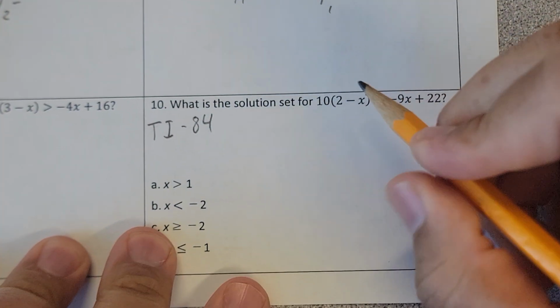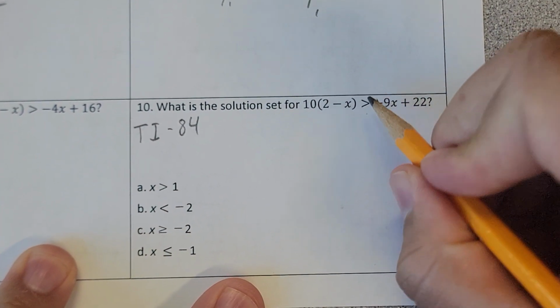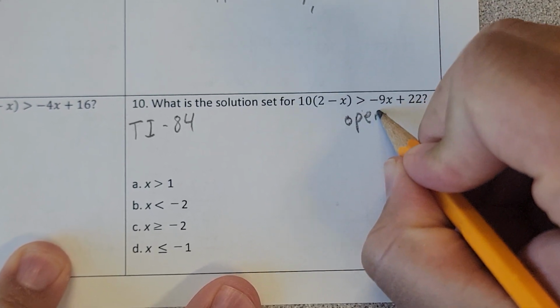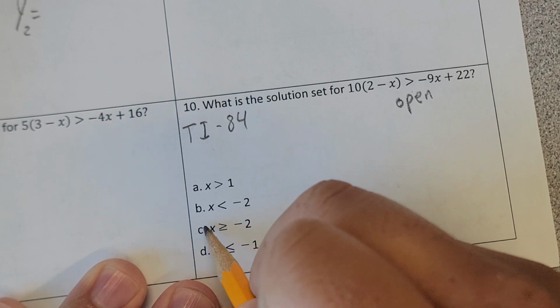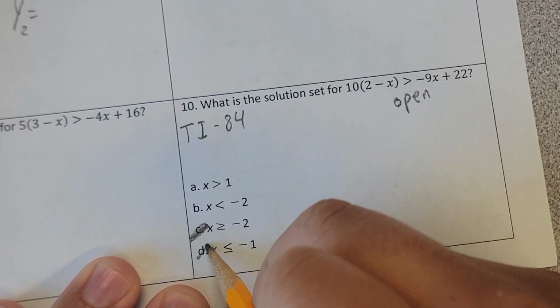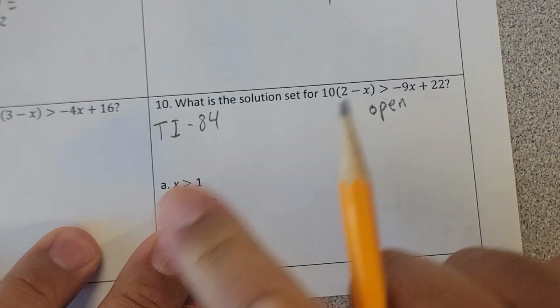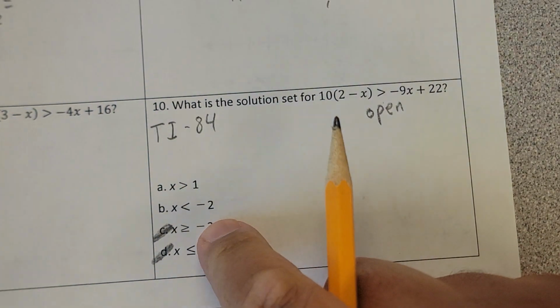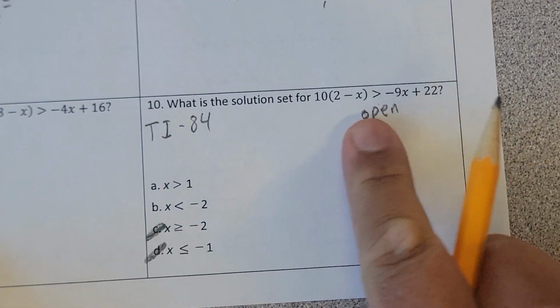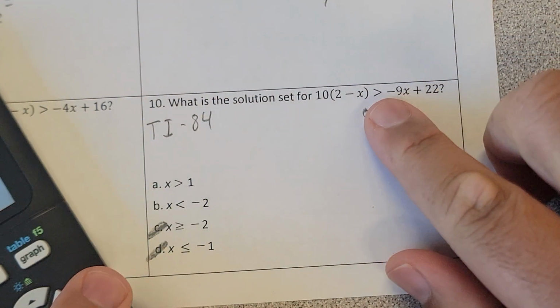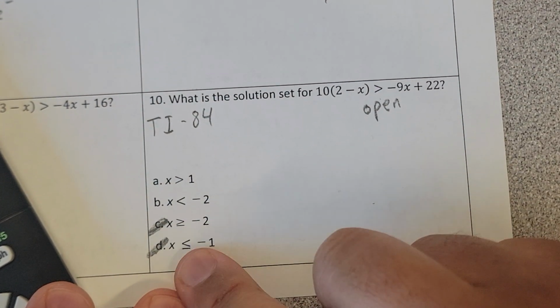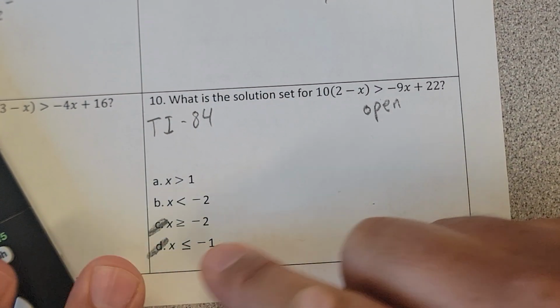So this one's really easy because look, this one is open. There's no line, no tiene línea. So automatically, I'm gonna get out C because this has a line, D that has a line, so that's not good. It's gonna be one of these two. Let's just put this in the calculator. Vamos a poner en la calculadora. Y como no tiene línea, estos que tienen línea no puede ser la respuesta. Es la razón que la quité. That's why I took them off.